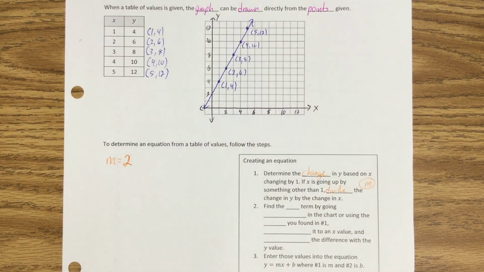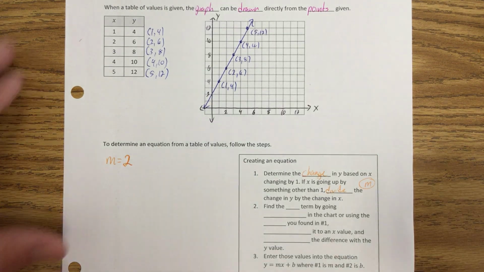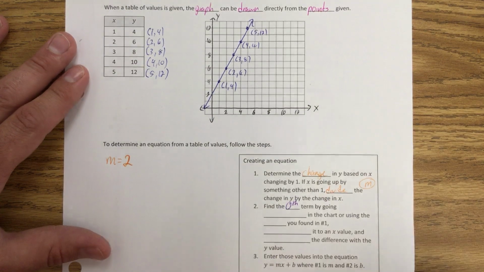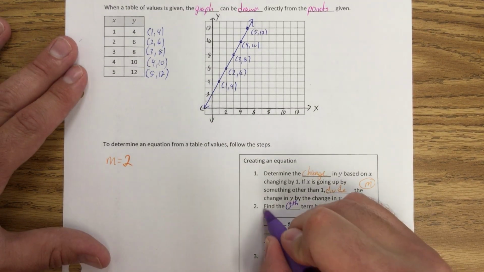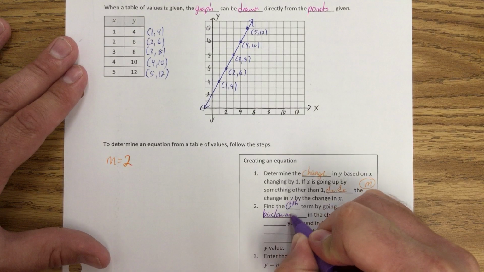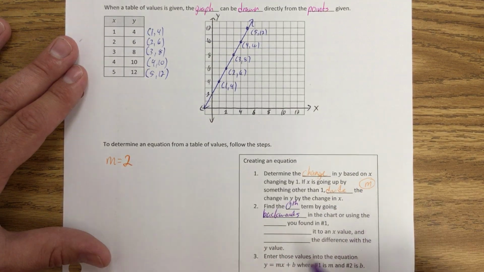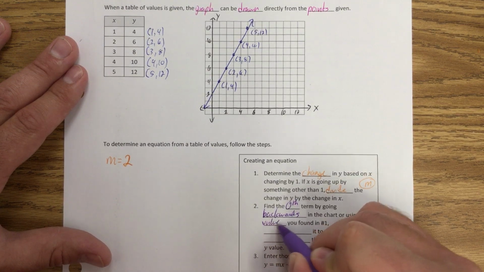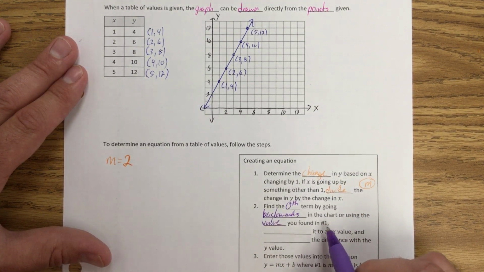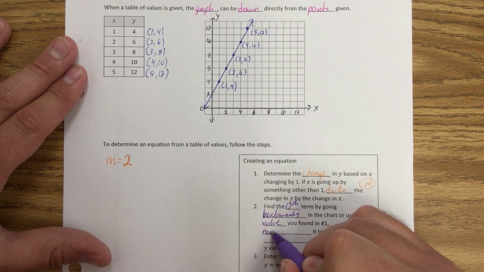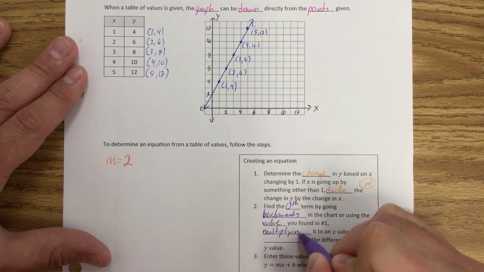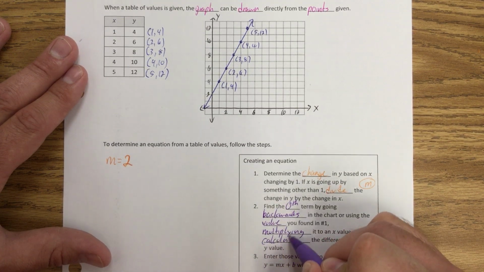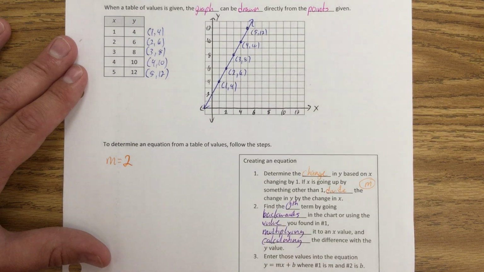The second thing that we're going to take a look at is we want to find what I call the 0th term, or the starting point, by going backwards in the chart, or by using the value that you found in number 1, multiplying it to an x value, and calculating the difference with your y value.